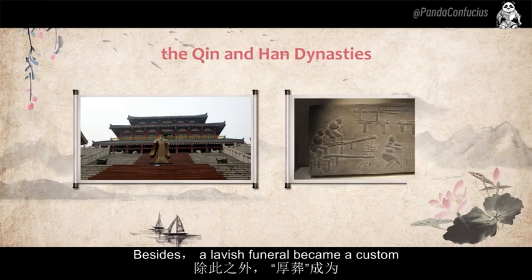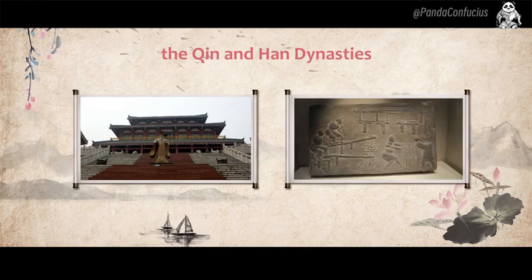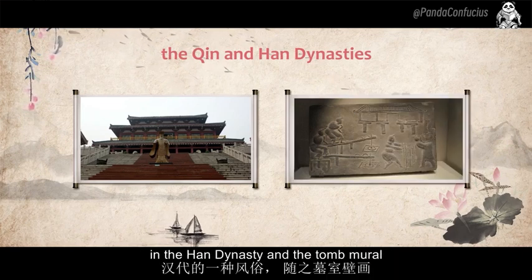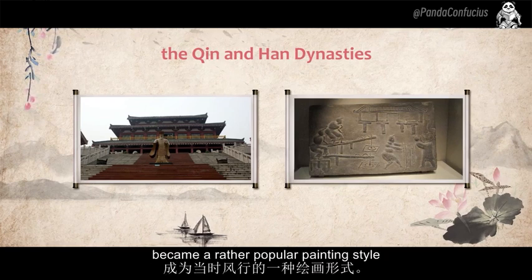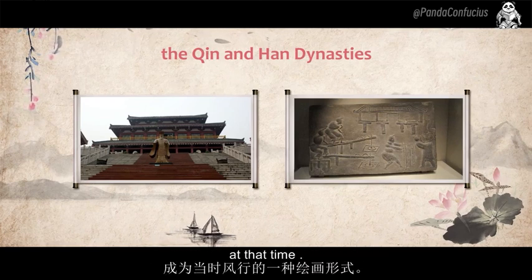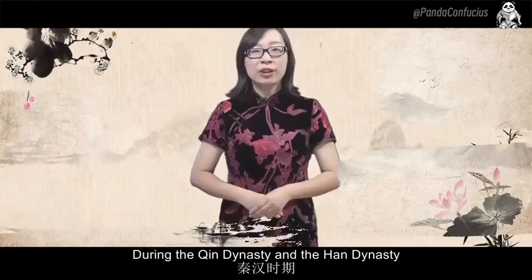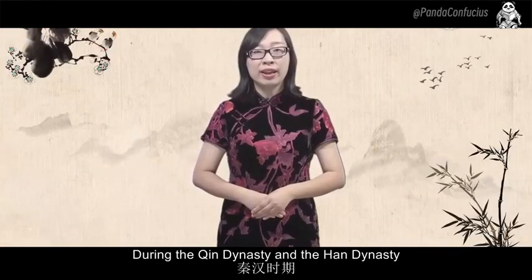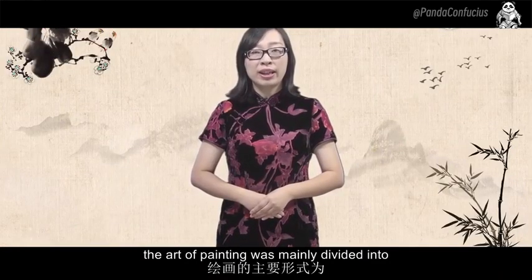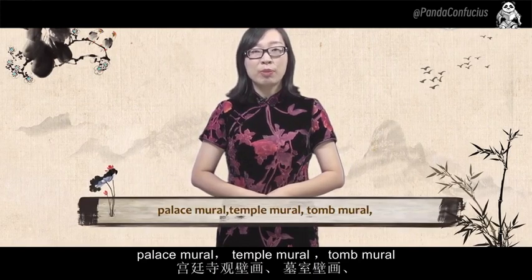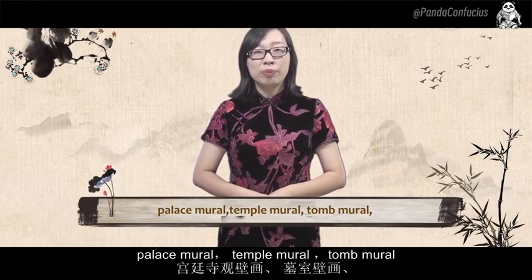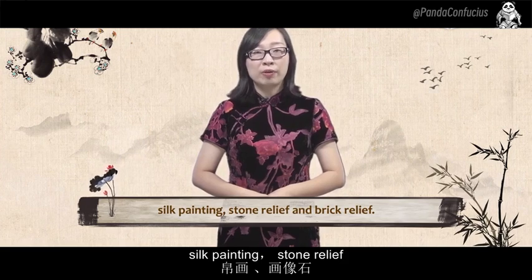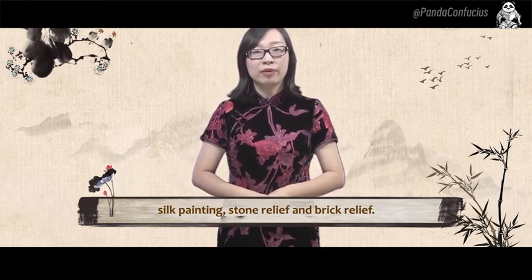Besides, a lavish funeral became a custom in the Han dynasty, and the tomb mural became a rather popular painting style at the time. During the Qin dynasty and the Han dynasty, the art of painting was mainly divided into palace mural, temple mural, tomb mural, silk painting, stone relief, and brick relief.